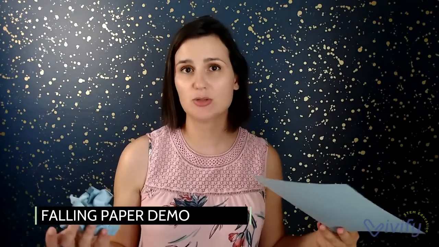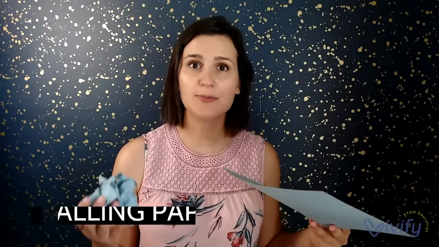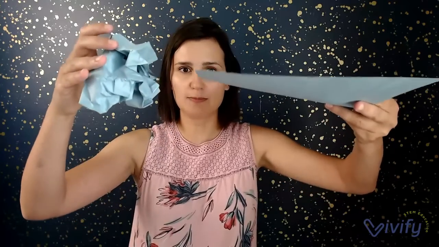And you're going to ask your students, when I drop these pieces of paper from the exact same height, which sheet of paper will hit the ground first? Right? You can't see it, but that ball of paper went way faster. So this one travels so much faster than this. And it's because of another force called drag, air resistance.